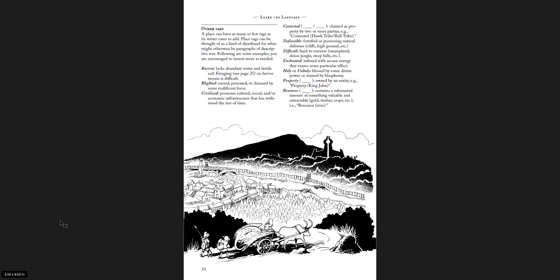Here are other tags that you might have, and again, some of them are mechanical, some of them are less mechanical, right? So barren means there's no foraging there, or foraging is difficult. But then defensible means that it has natural defenses or it's fortified. So again, just ways of thinking about these really quickly.